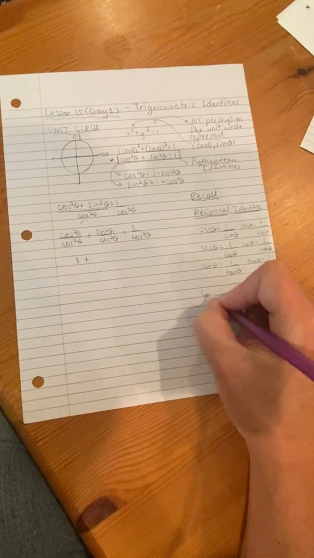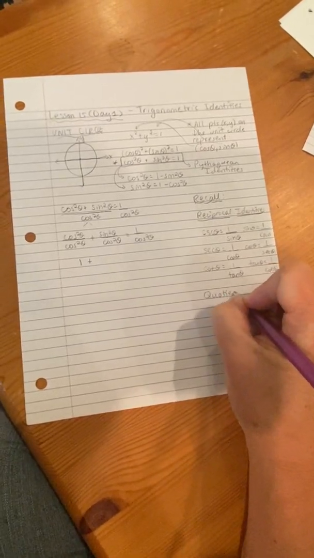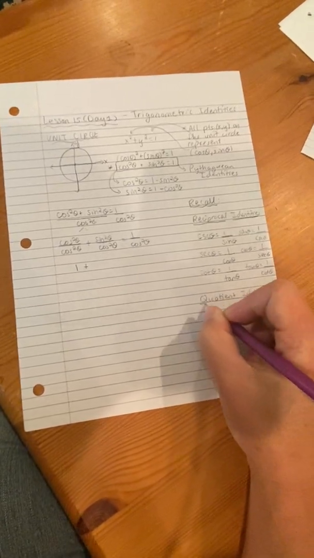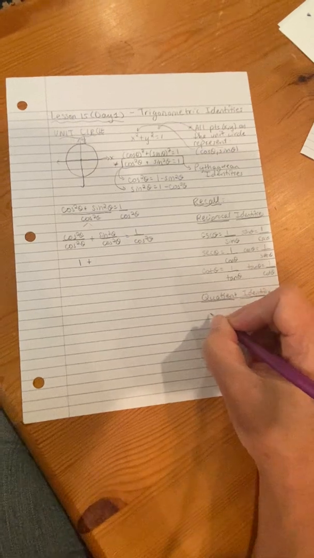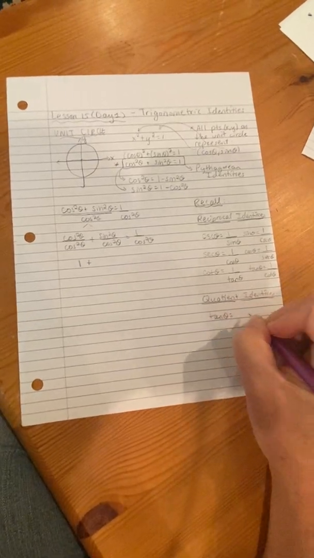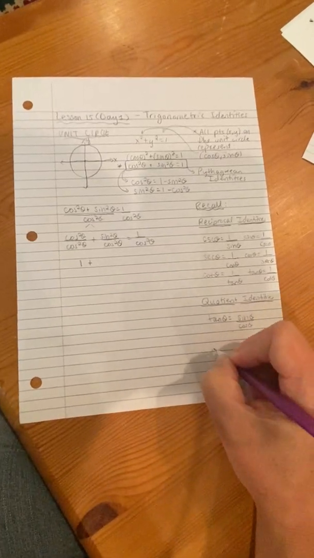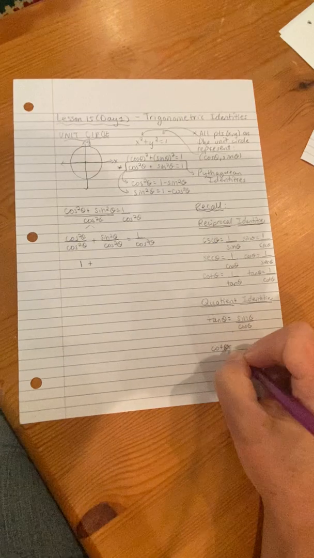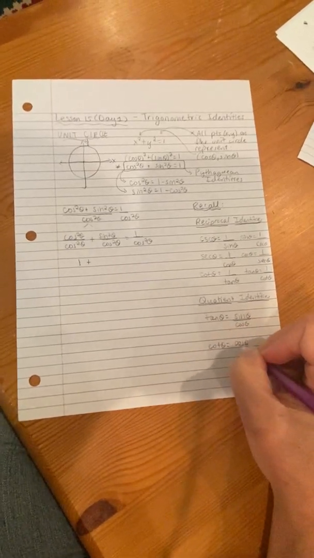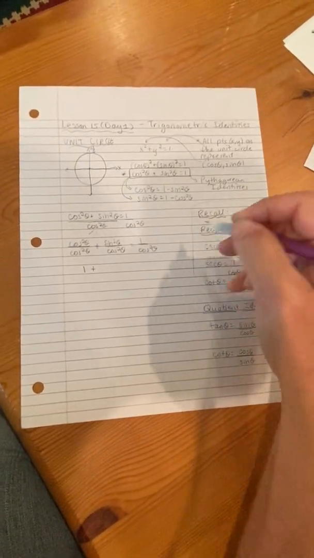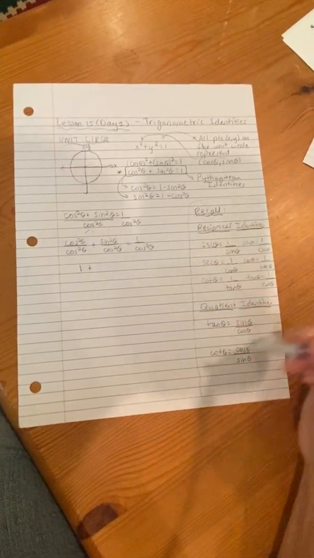And then we also have what's called our quotient identities. Okay, there's two of those. The quotient identity says that tan theta is equal to sine theta over cosine theta. And it says that cotan theta, well, since cotan is the reciprocal of tangent, is equal to cosine theta over sine theta, okay? So given these, let's just kind of box them off over here. Okay, so given those identities, we're now going to make substitutions.